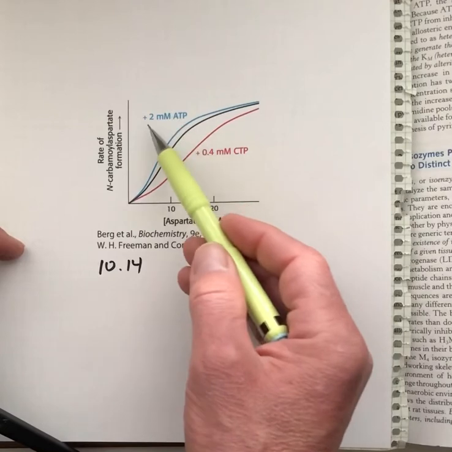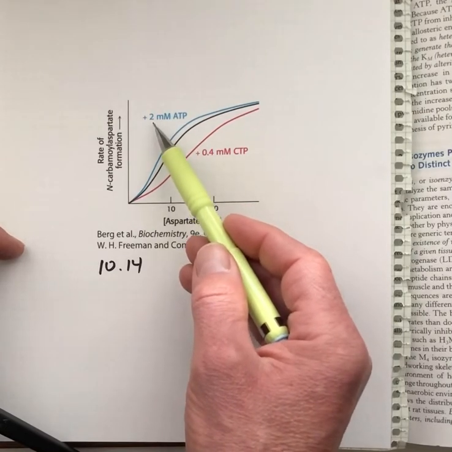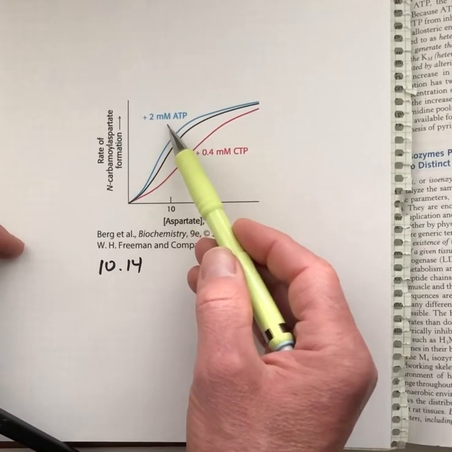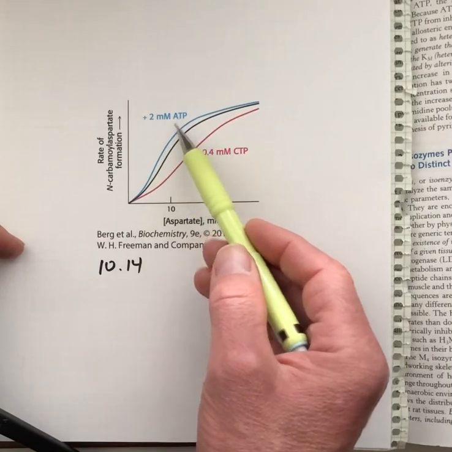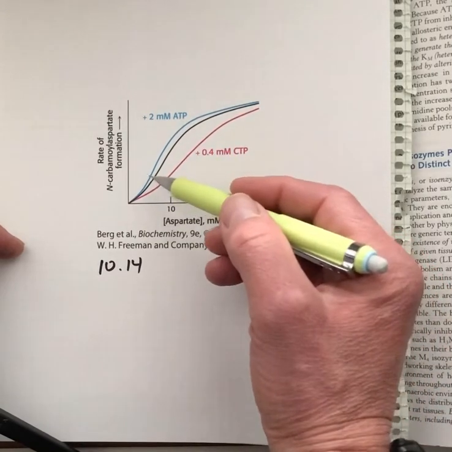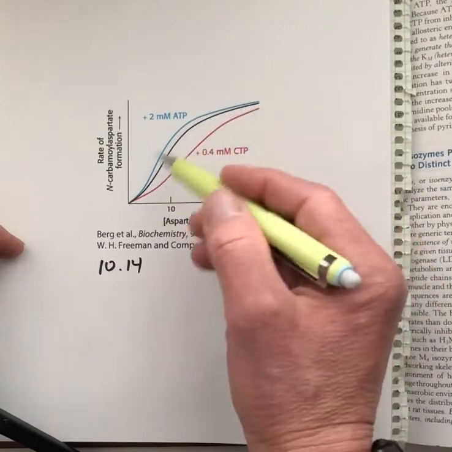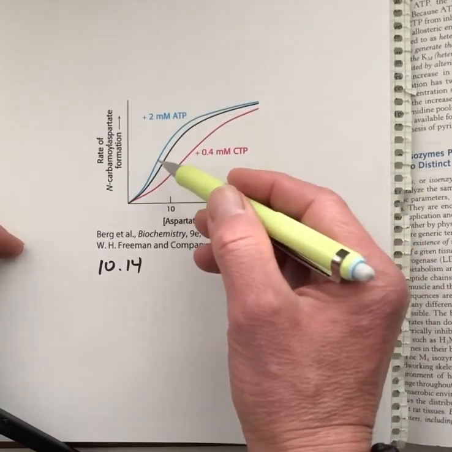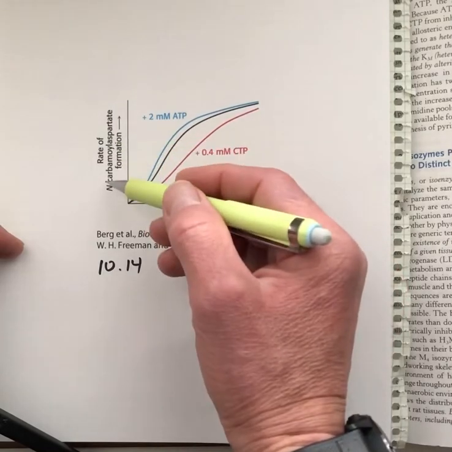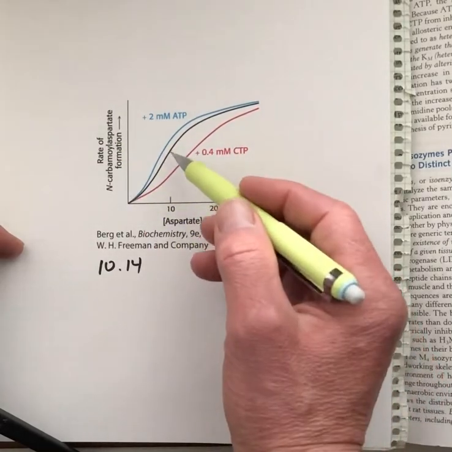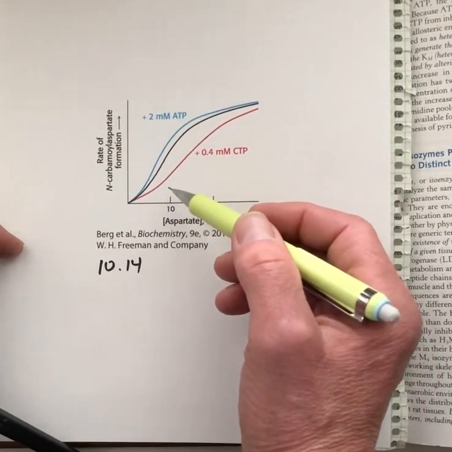In the case of a cell that has a lot of resources, that's going to be reflected in high levels of ATP. And now we can make the enzyme spend the ATP more aggressively by shifting this curve, this rate of the reaction as a function of aspartate, to lower concentrations of aspartate.